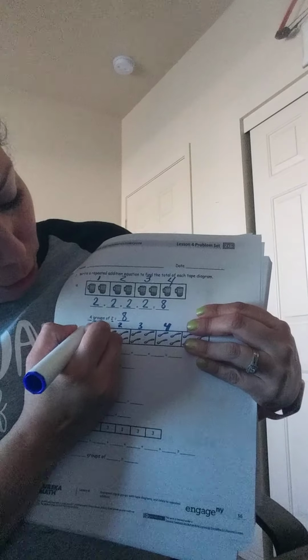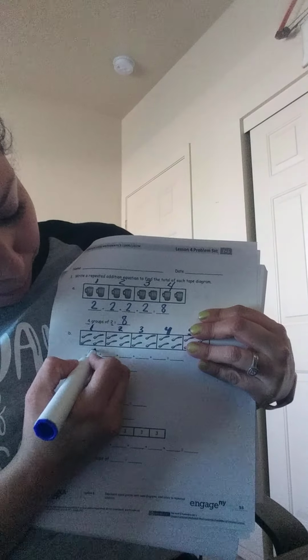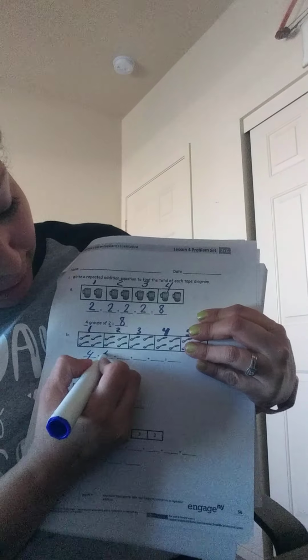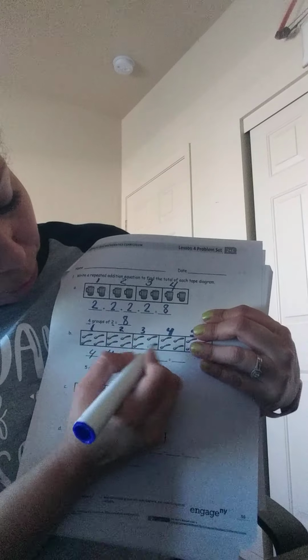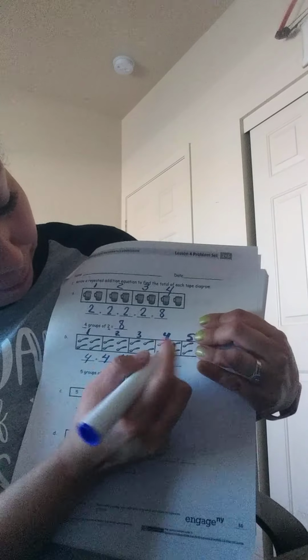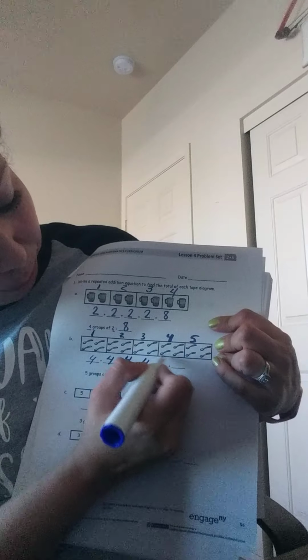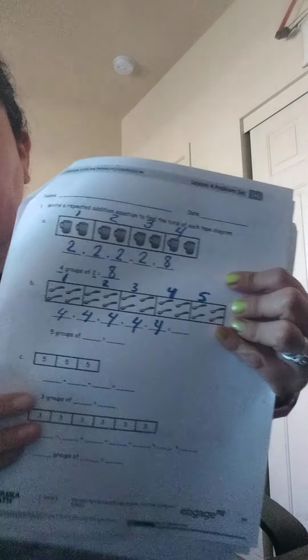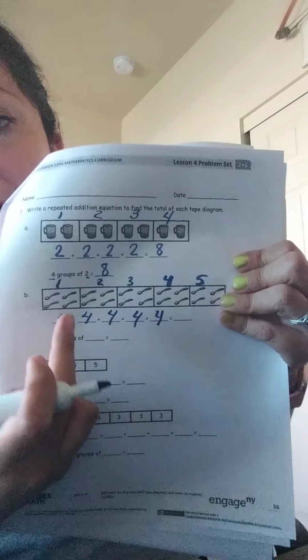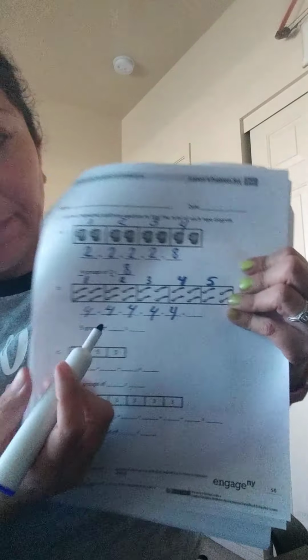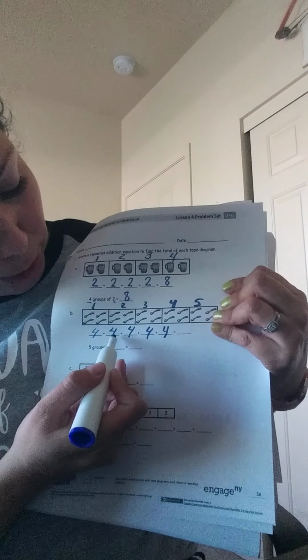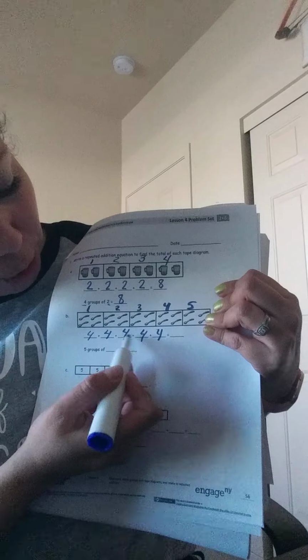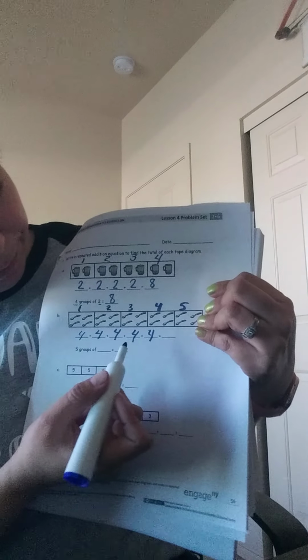We have 5 groups. So in each group, how many spoons do we have? 4. So group 1 has 4. Group 2 has 4. Group 3 has 4. Group 4 and group 5 have 4. So now what we need to do is add them all together. 4 plus 4 plus 4 plus 4 plus 4.